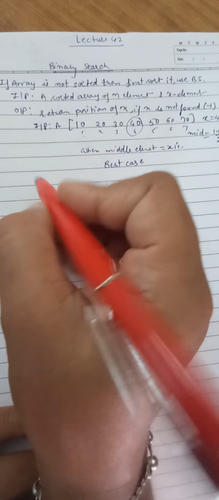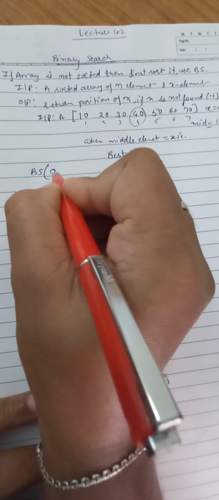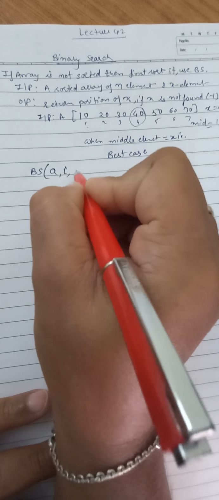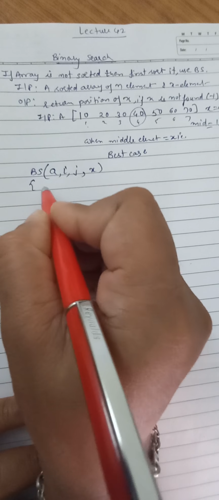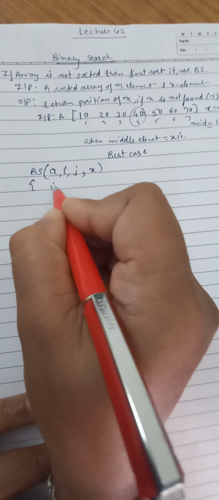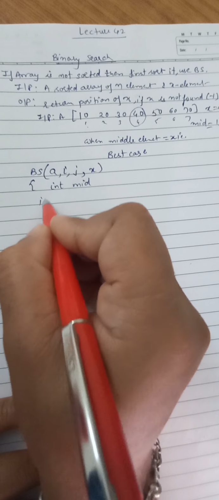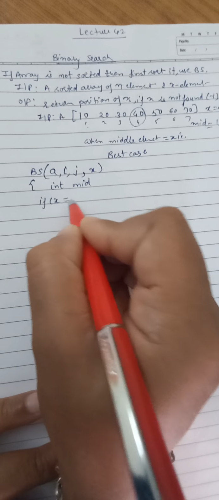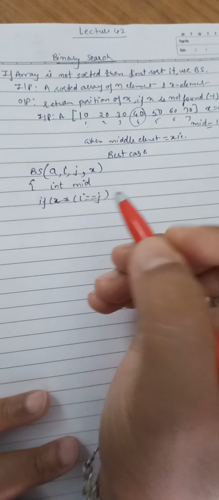So how can we write the binary search? Binary search takes the array, first index, last index, and the element which needs to be searched. So first we define integer mid, then we cross check if i is equal to j.